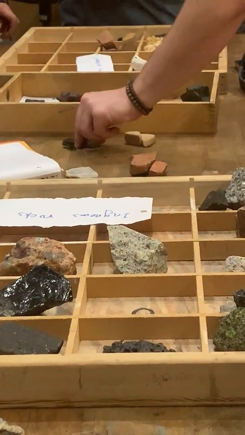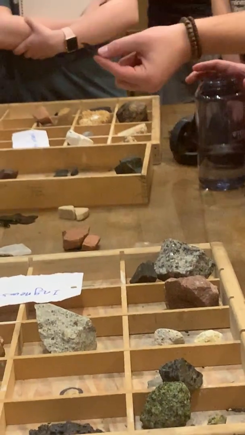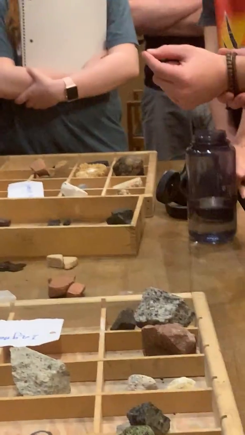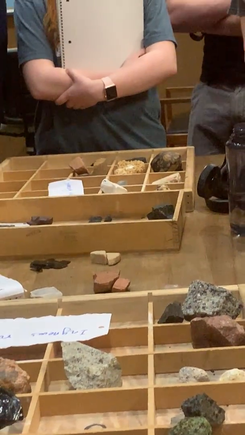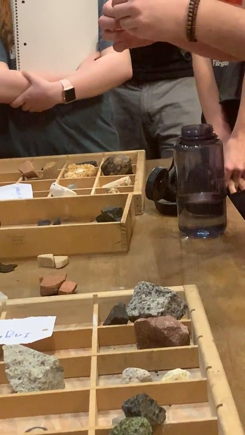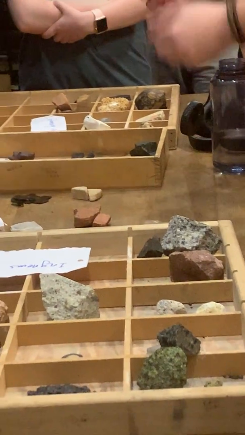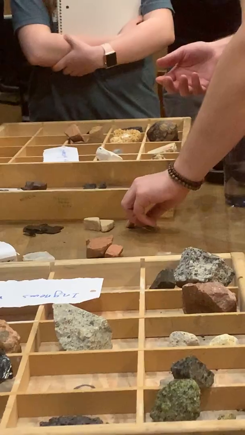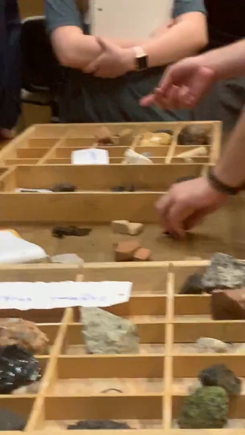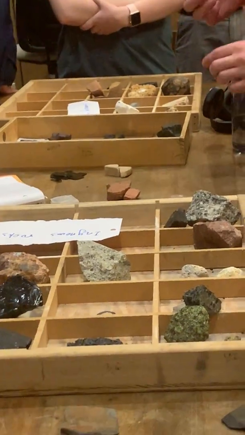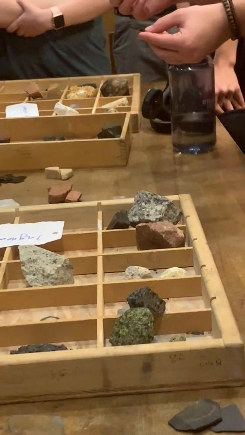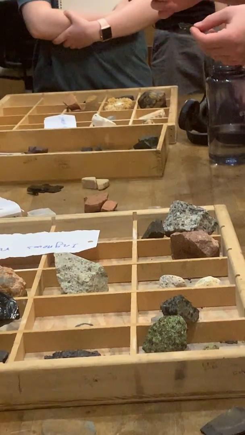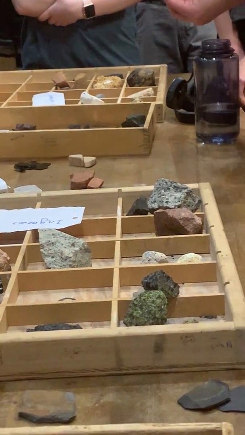Do you guys remember this one? Biotite mica. What are some properties you remember? It has one cleavage plane, and it's black. It's pretty soft. Muscovite is also kind of soft. You can put color on there too, but I would just give a hardness.